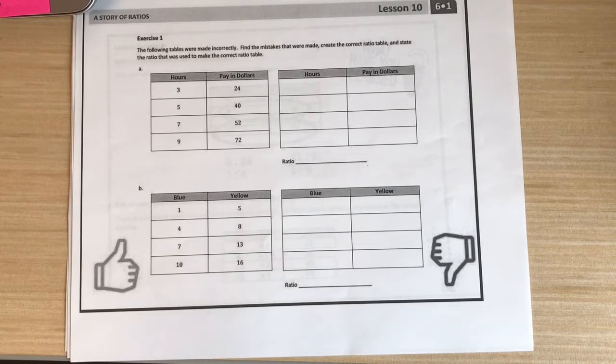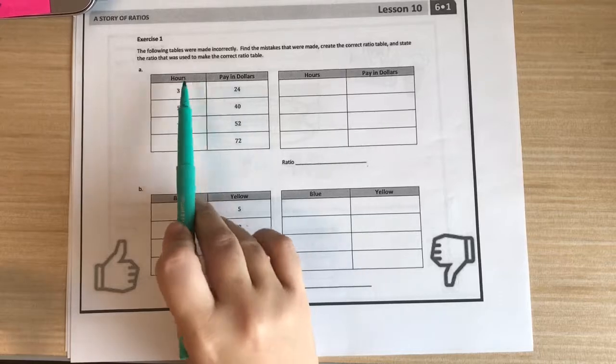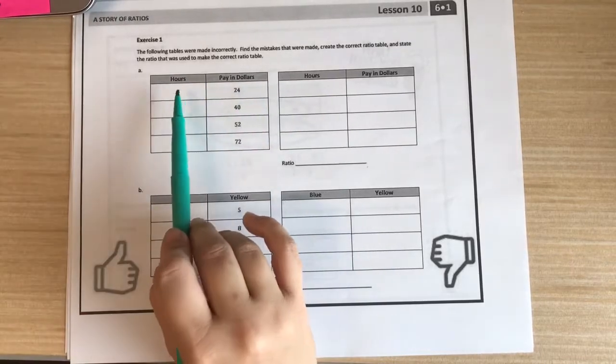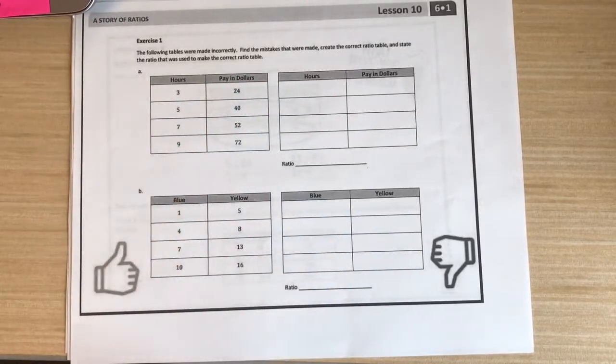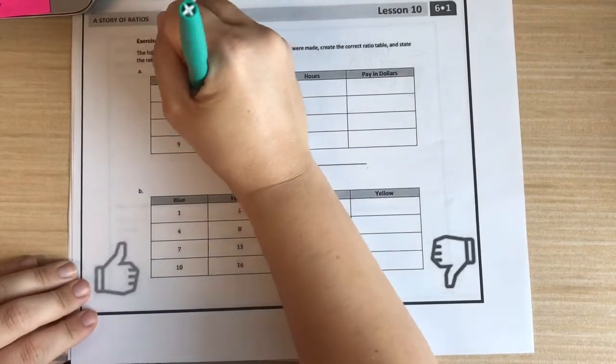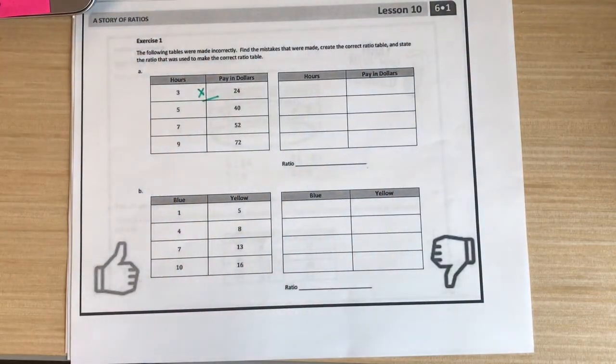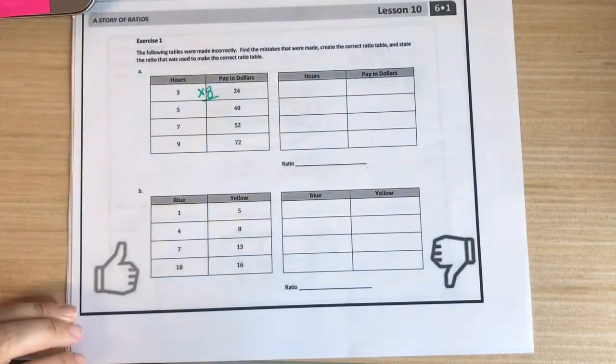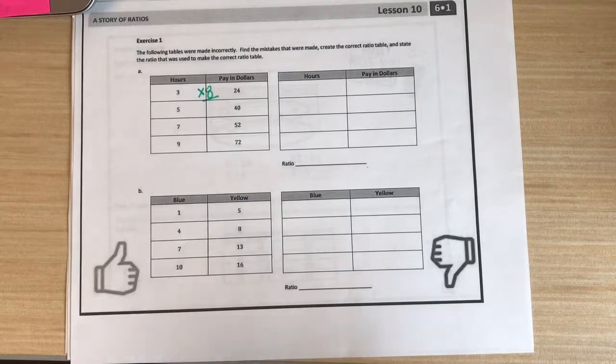of pay. So I want to figure out what I am multiplying the first column by in order to get the second column, and that will tell me my relationship for all of these moving down. So 3 times something is 24. 3 times 8 is 24. Okay, so that relationship should stay the same. So let's take a look at what kind of answers that we get.